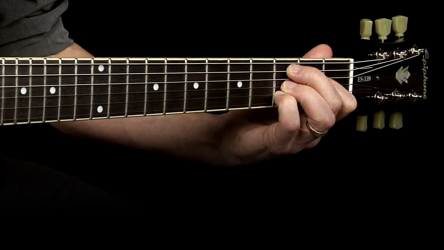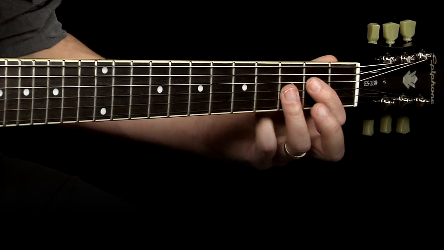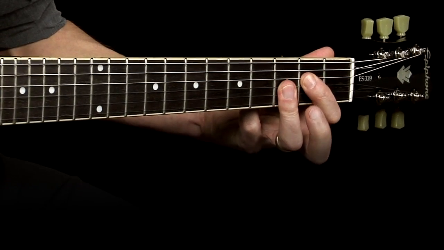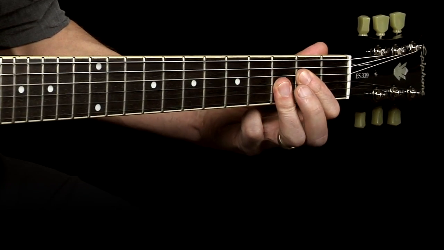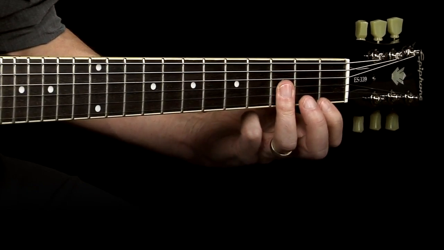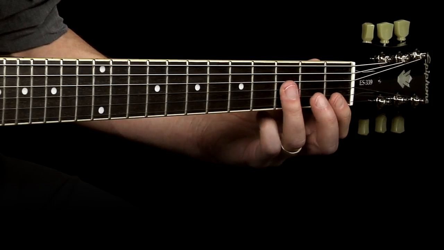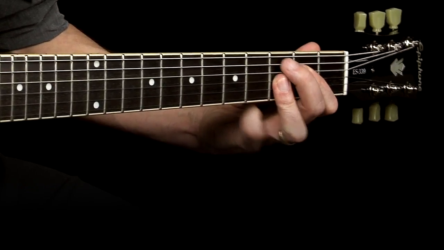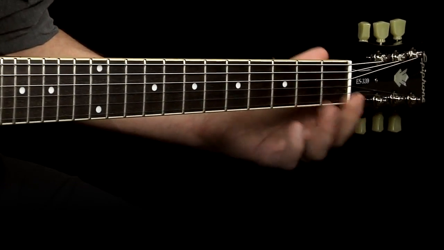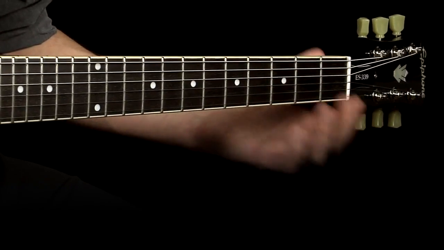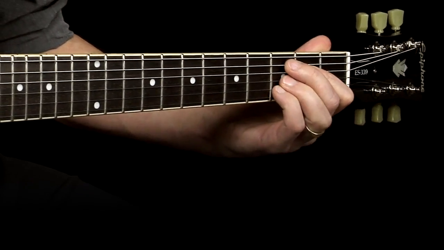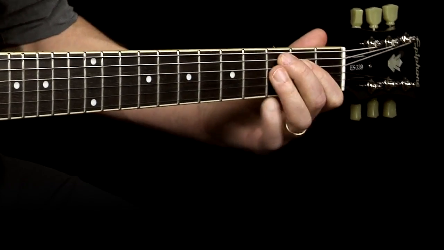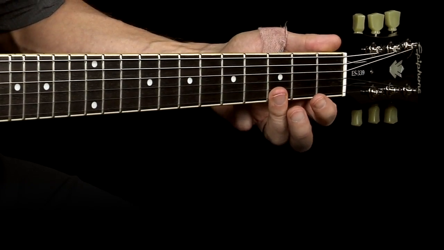I'll show you a cool way to do it. We often play a C9 this way. We're skipping the bass note. We're barring with the ring finger, so I get the 5th interval on top. Kind of a funky chord that's used in funk music as well, and R&B. So it's the same thing as this one, we just add that note on top.